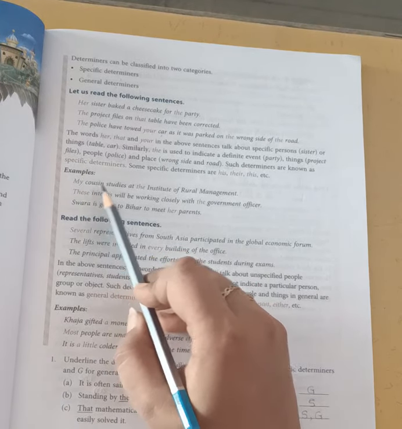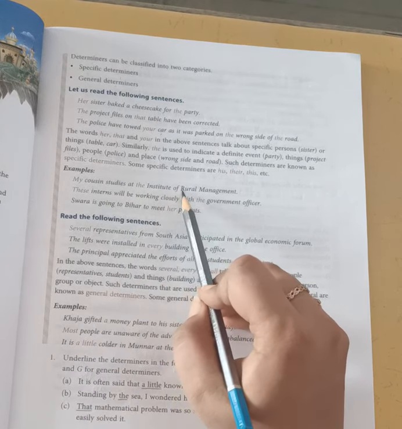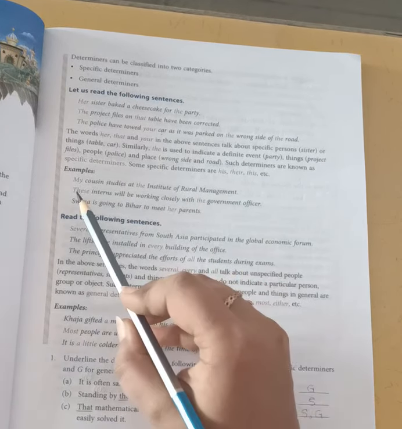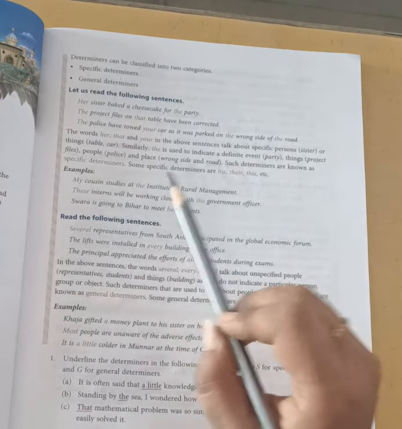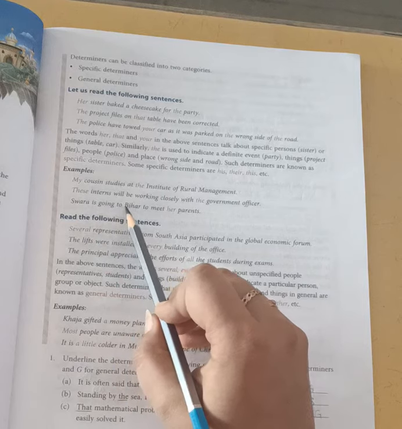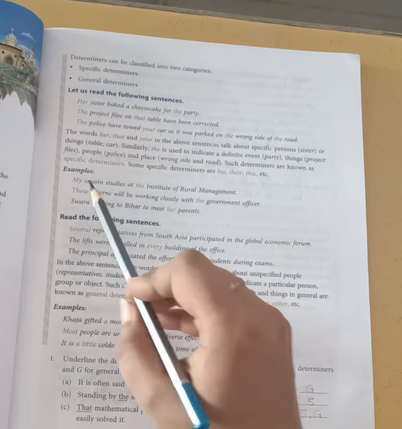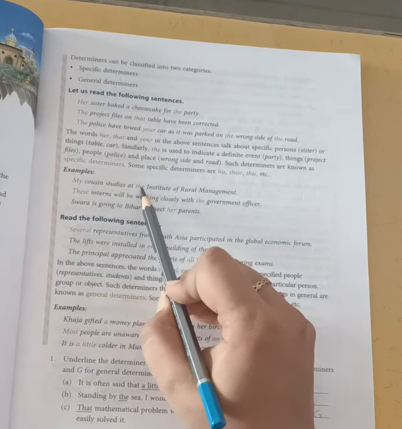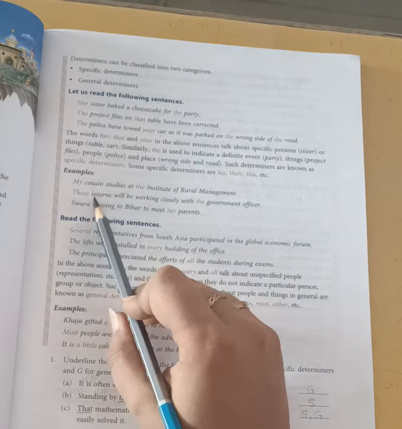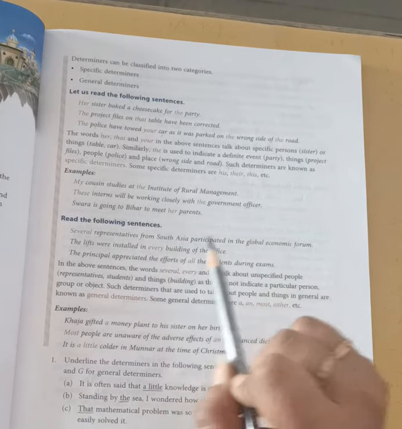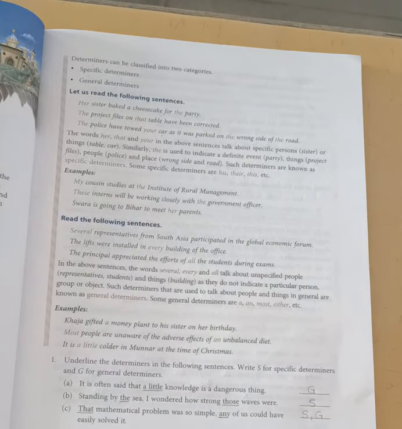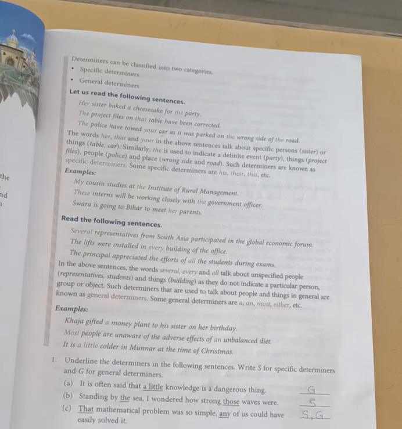Examples: my cousin studies at the Institute of Rural Management. These interns will be working closely with the government officer. Swara is going to Bihar to meet her parents. My cousin, the institute, these interns, the government officer, her parents. In all these sentences, we are talking about a specific noun. So, this is a specific determiner.